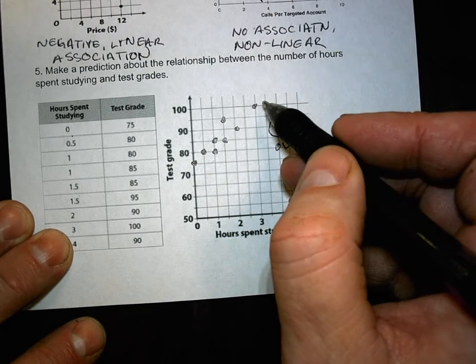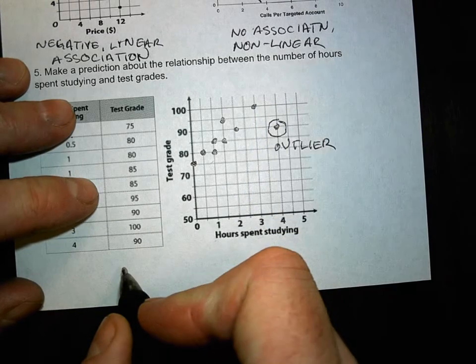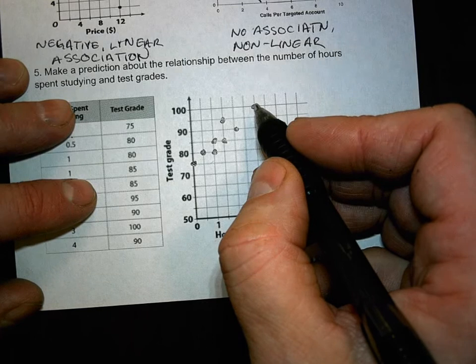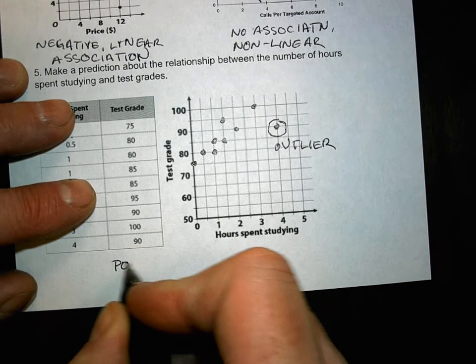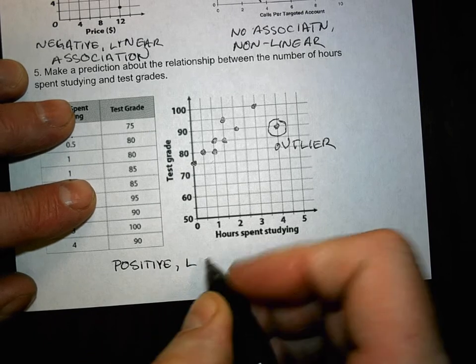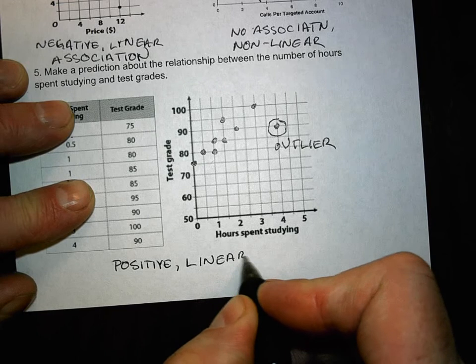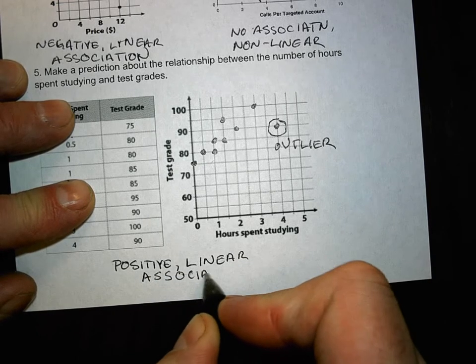They go up. What kind of association is it? Linear. Okay, but is it positive? Does it rise to the right? Yeah. So what is it? It's a positive linear association. That's for Monday. Monday we'll be drawing trend lines.